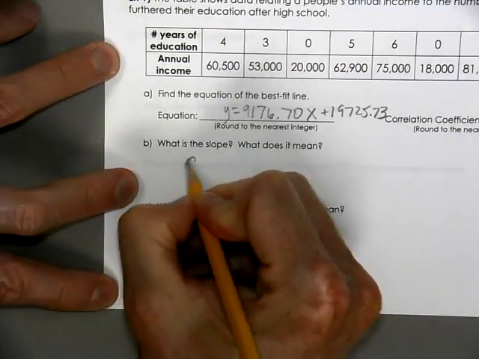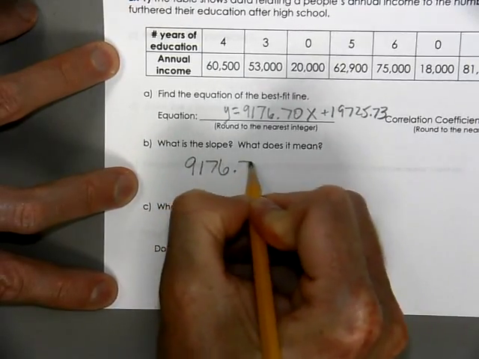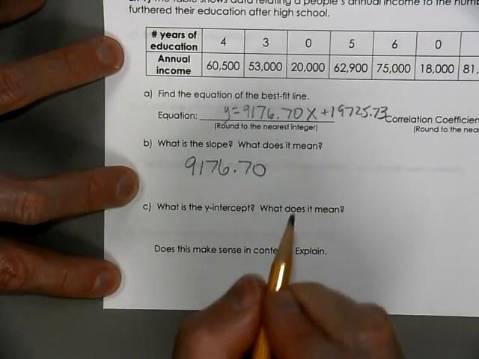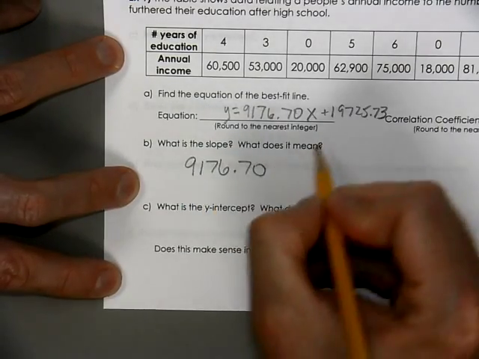The slope, okay, so that means every year's income is going to increase.